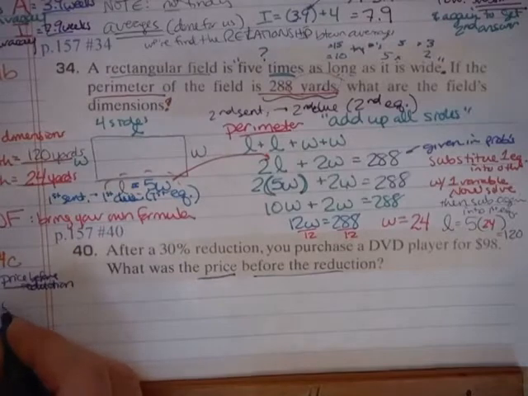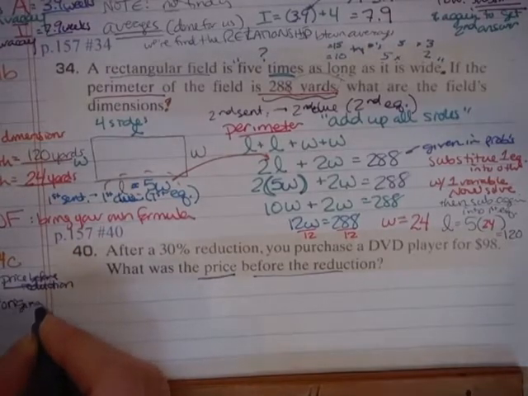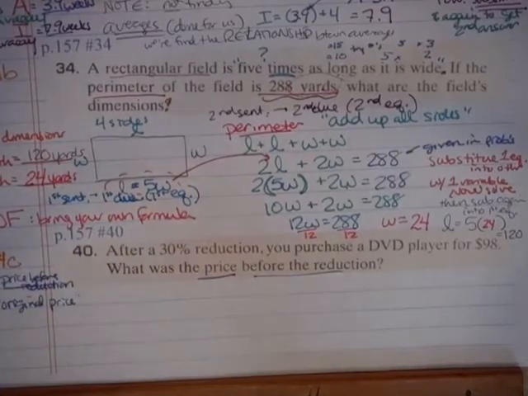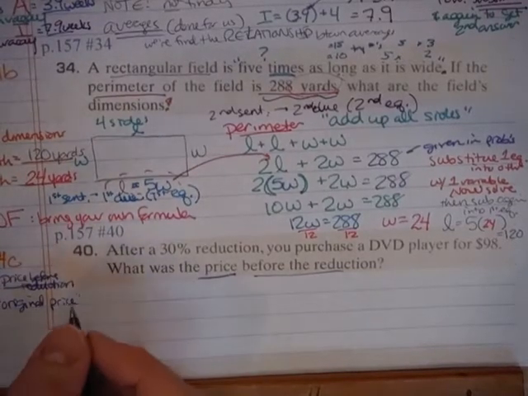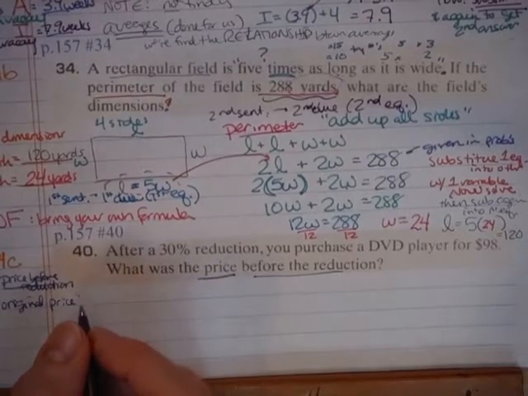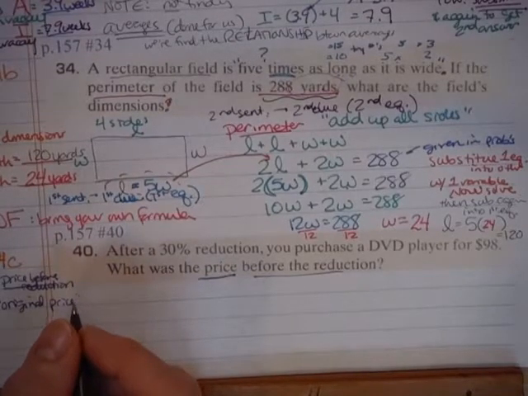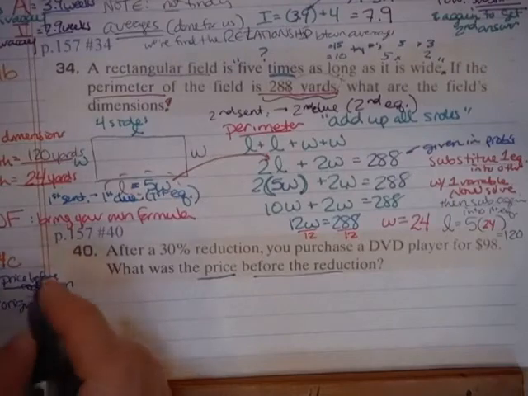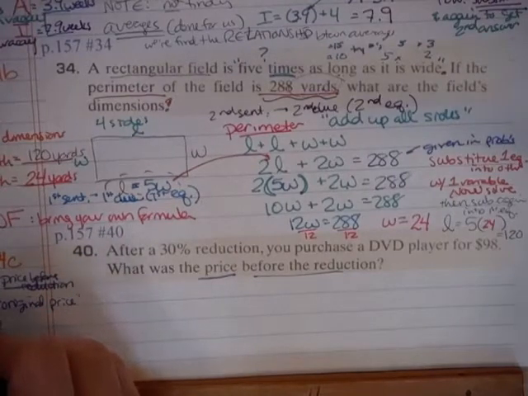Some people might rephrase that to make more sense for you. Maybe original price. Let's call that, shall I use P for the original price? Maybe just X. I'm trying to see if there's more than one variable involved here. Yeah, I'll just call it P for price.